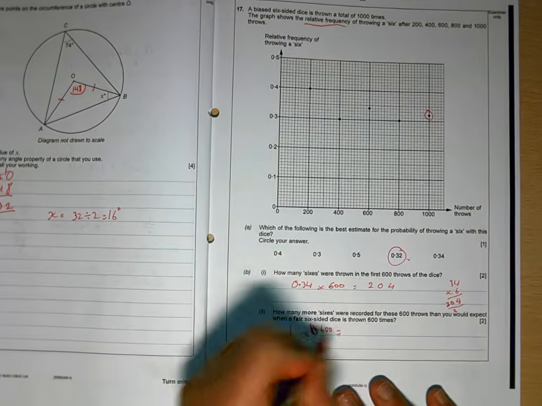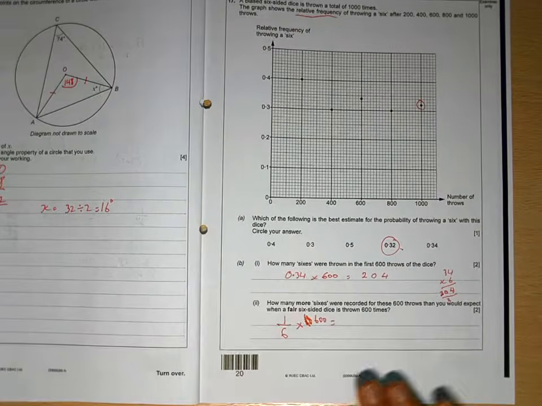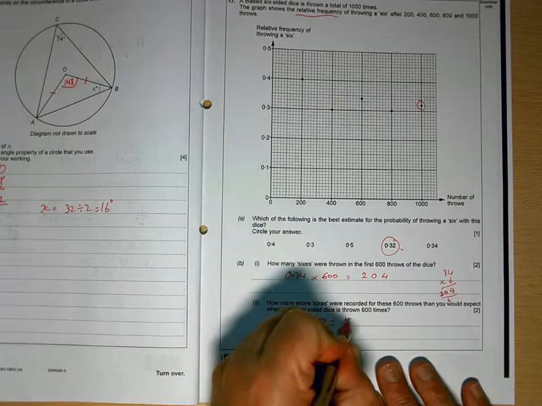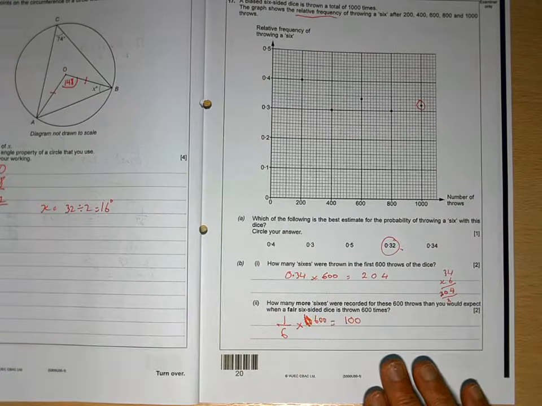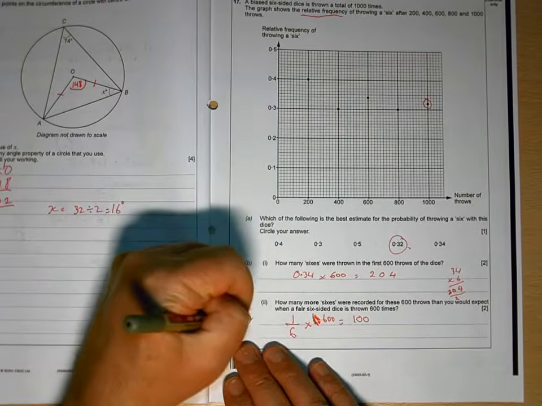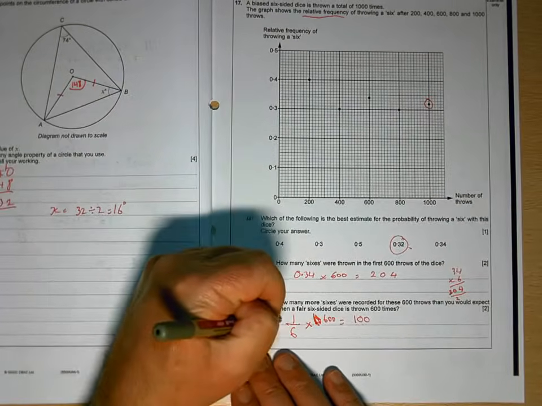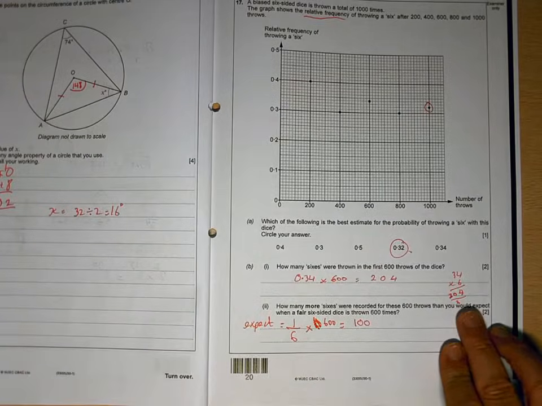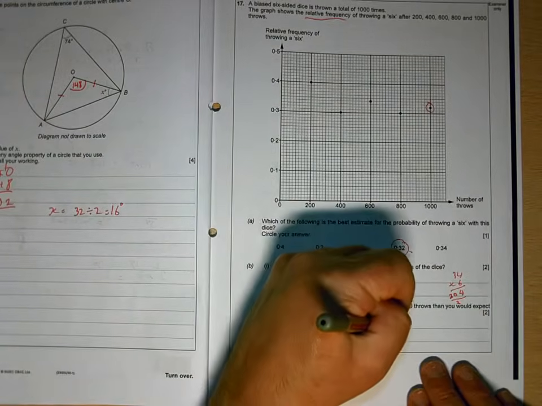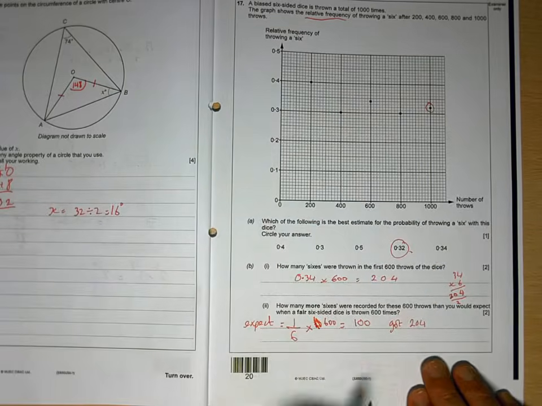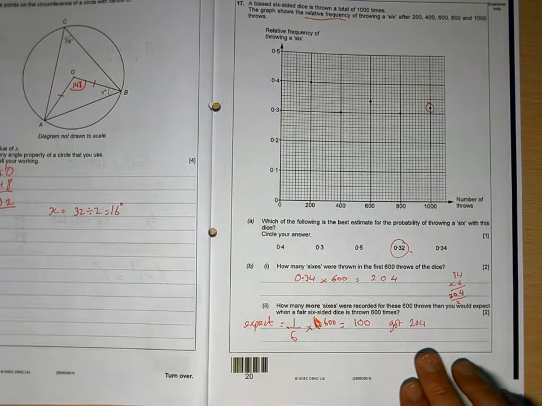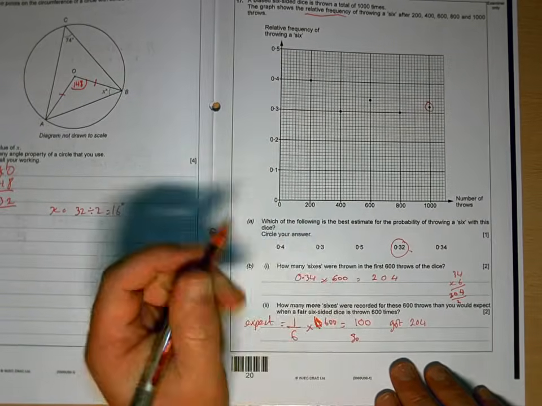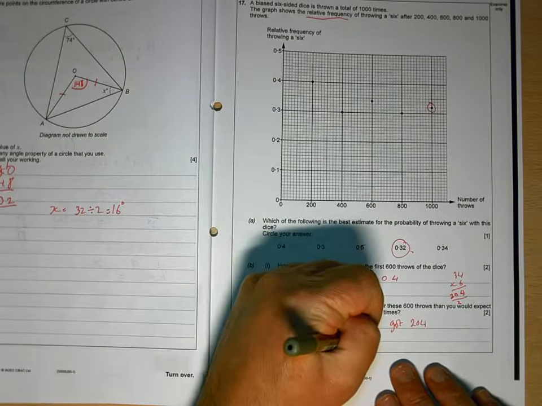So you would have expected 100 6s. You've got 204. So 104 more throws. Sorry, 104 more 6s.